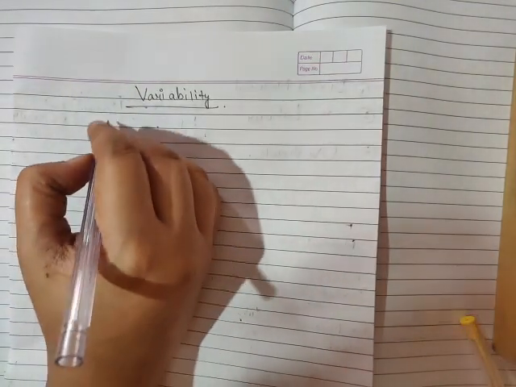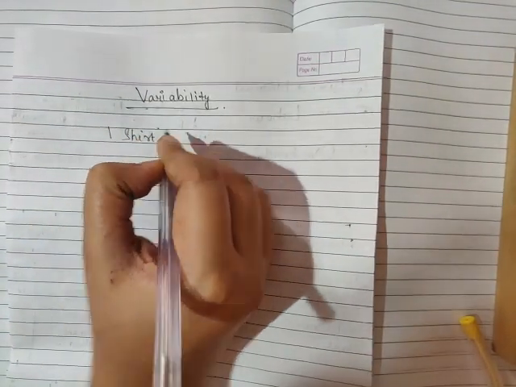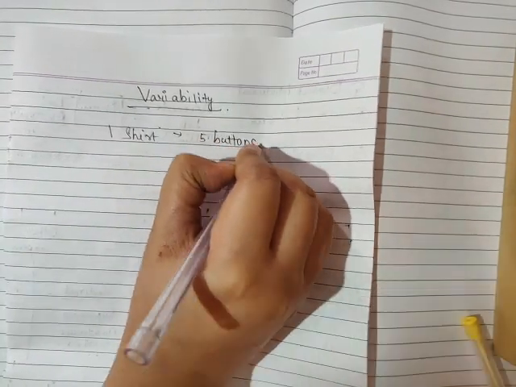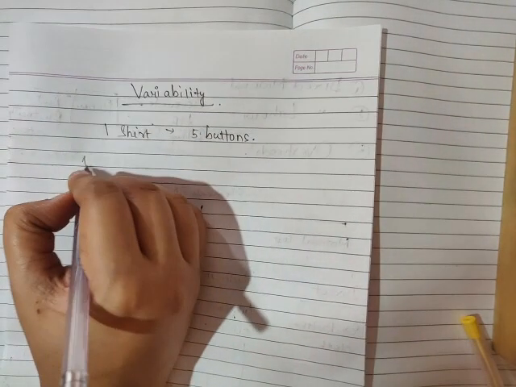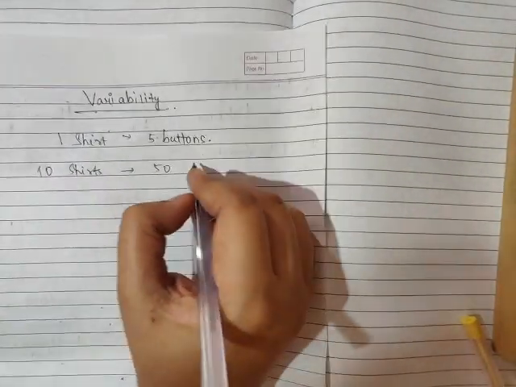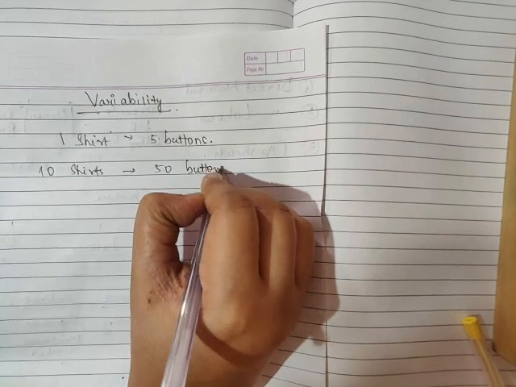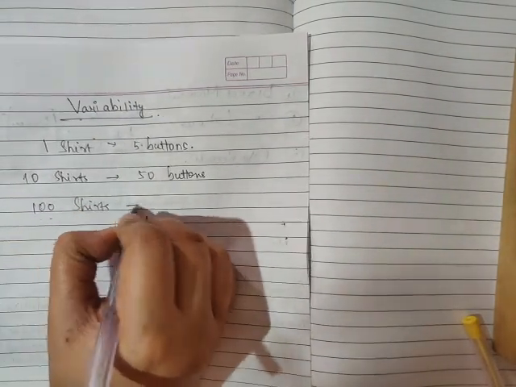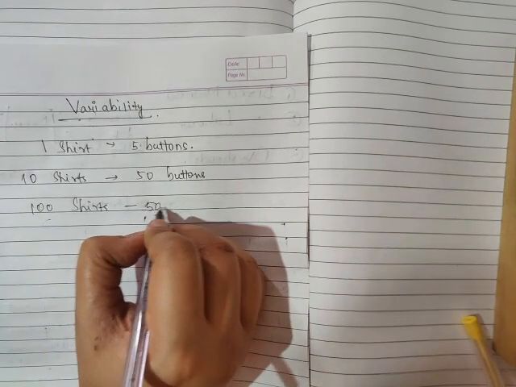Now suppose in one shirt you're putting 5 buttons. If you produce 10 shirts, you will need 50 buttons. If you produce 100 shirts, you will need 500 buttons.